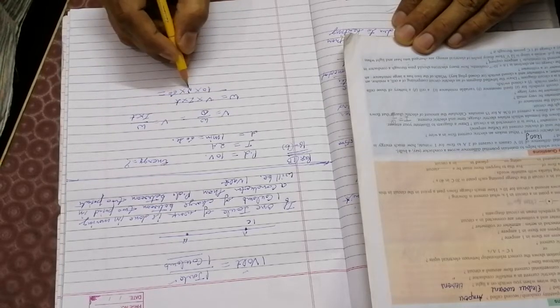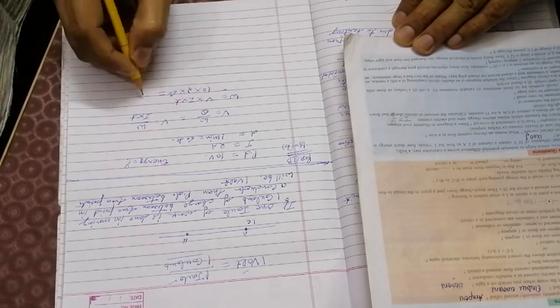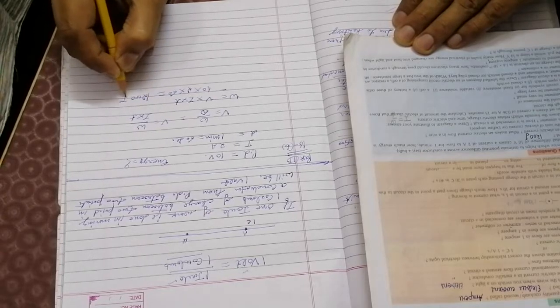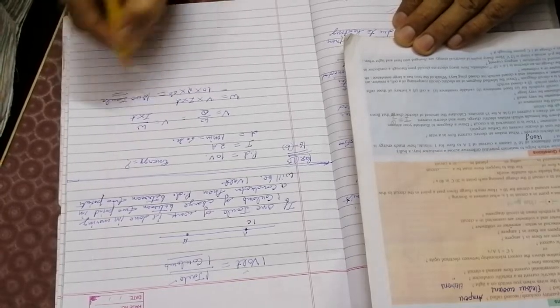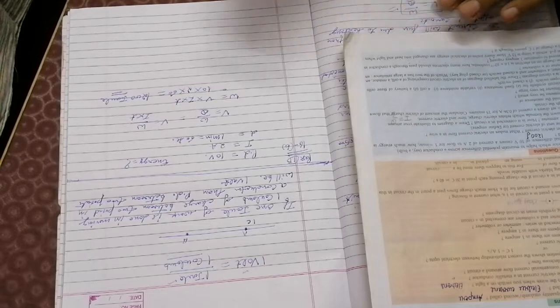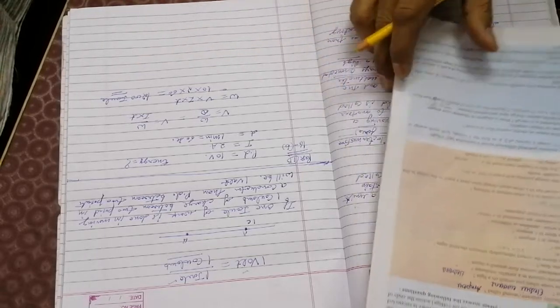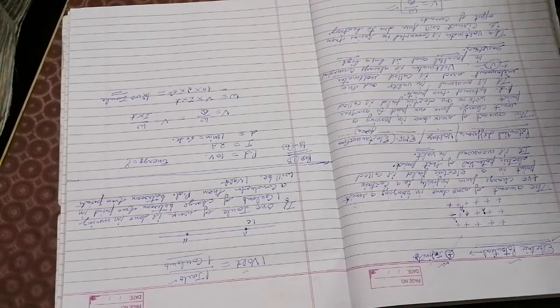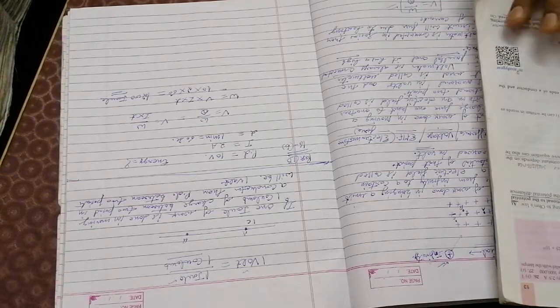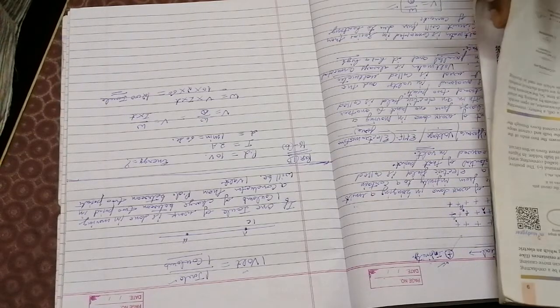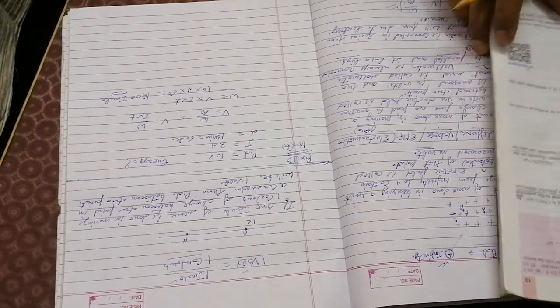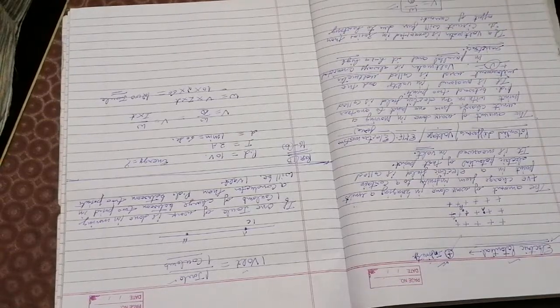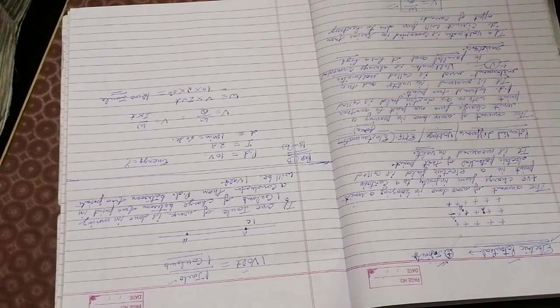So 10 into 2 into 60, that is 1200 joule will be the answer. In the same way, the different questions given in this section have to be solved. I will send you the copies, so that your work will be to solve those questions, and if any problems come, you have to discuss with me.